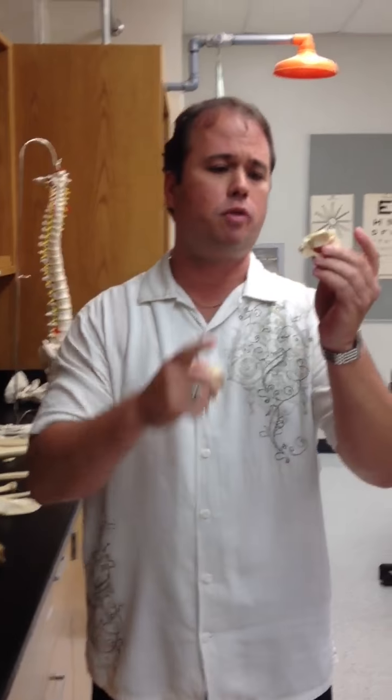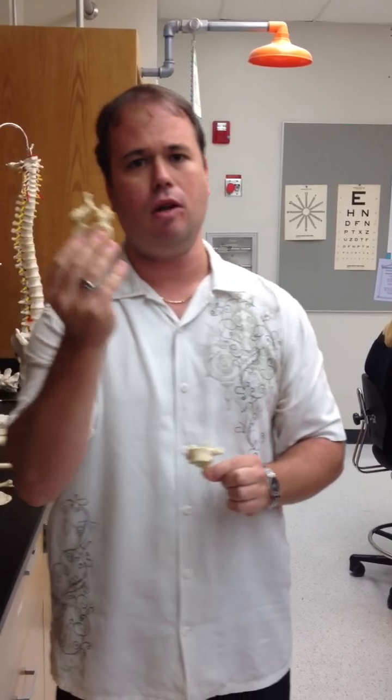Okay? So we just finished up talking about most of the axial and appendicular skeleton, but now we need to tell the difference between the cervical, thoracic, and lumbar vertebrae. You look at the bodies. The cervicals have small bodies, the thoracic have medium bodies, and the lumbars have large bodies.